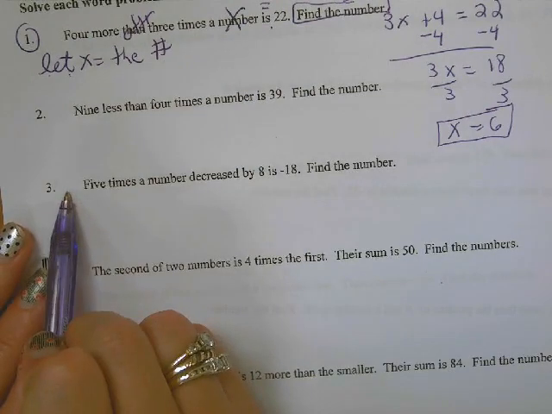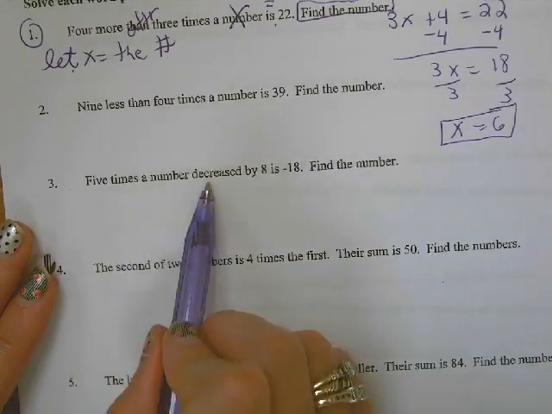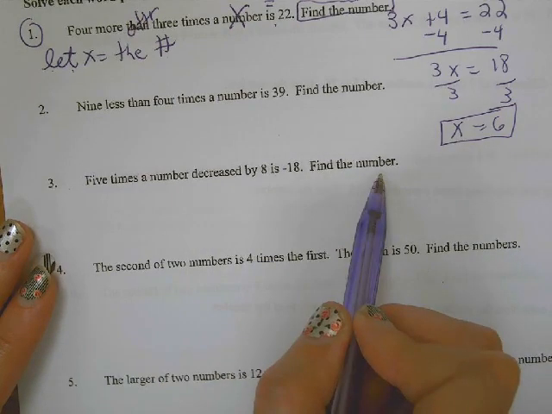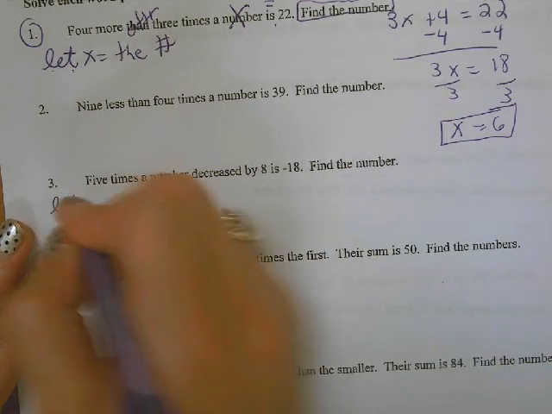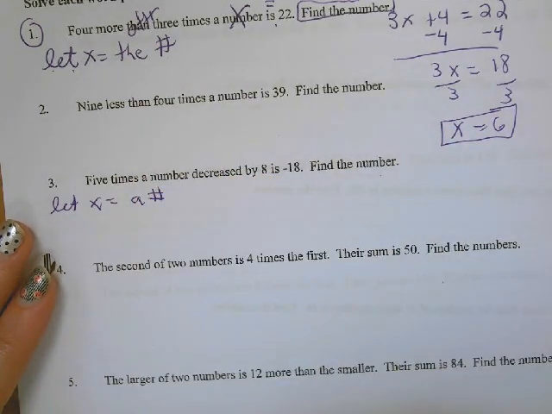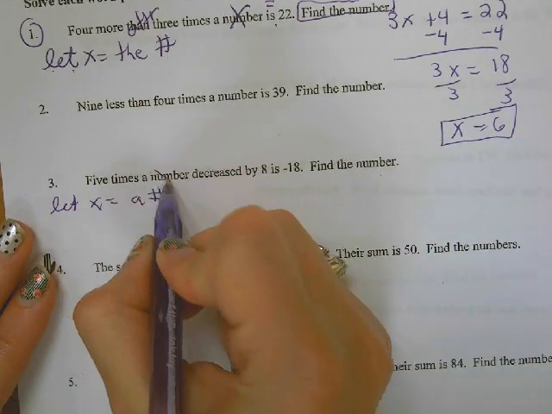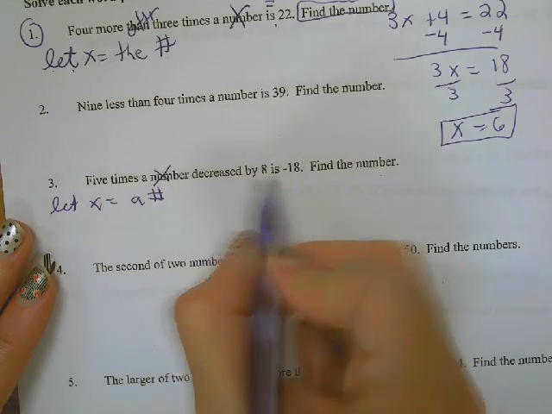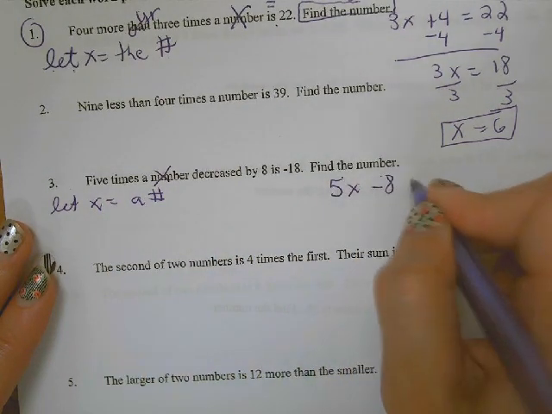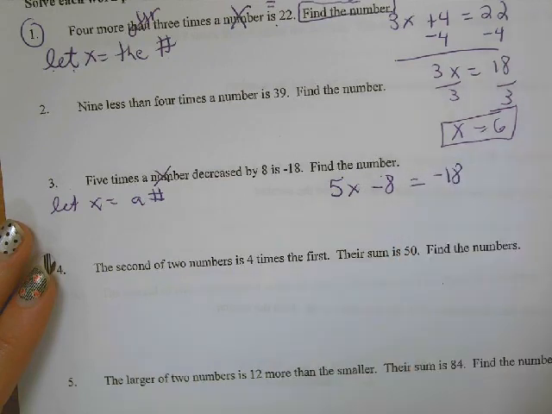Okay, let's look at number 3. 5 times a number decreased by 8 is negative 18. Find the number. So again, let x equal a number or the number. So 5 times x decreased by 8 is negative 18.